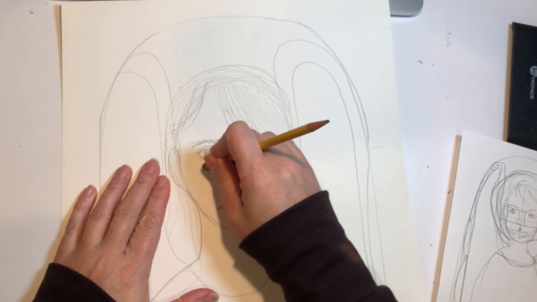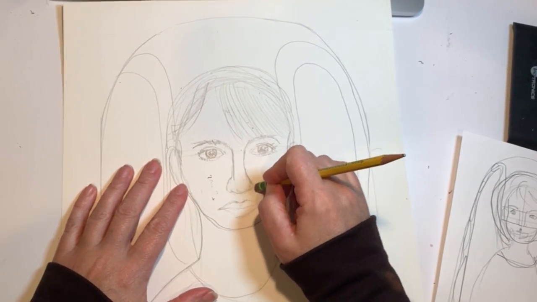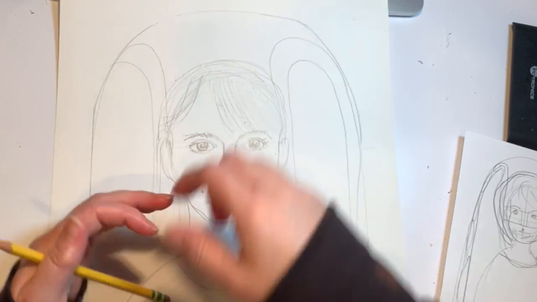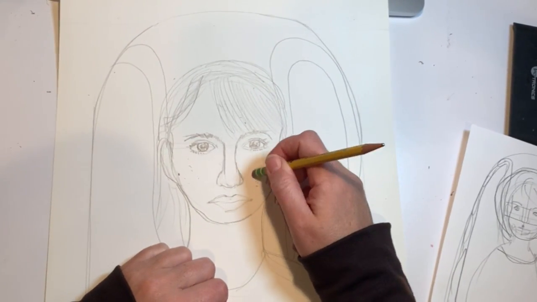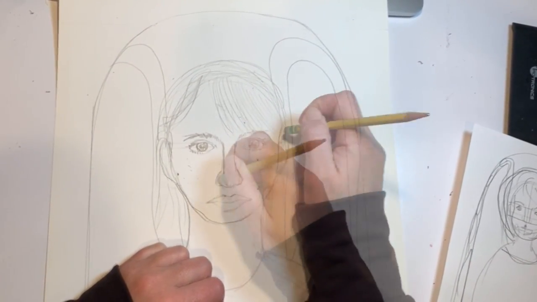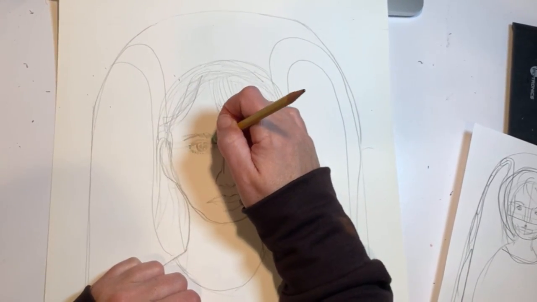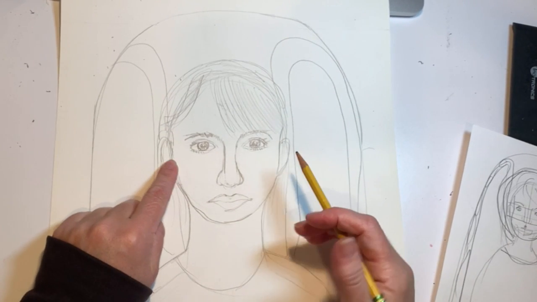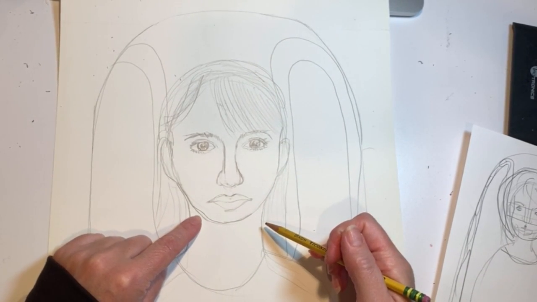Once you have all of your facial features in, you're going to want to erase any of the lines that you use to mark where to put your facial features.